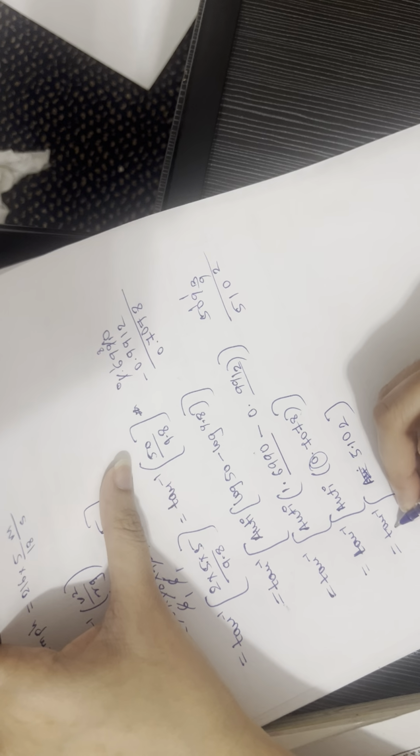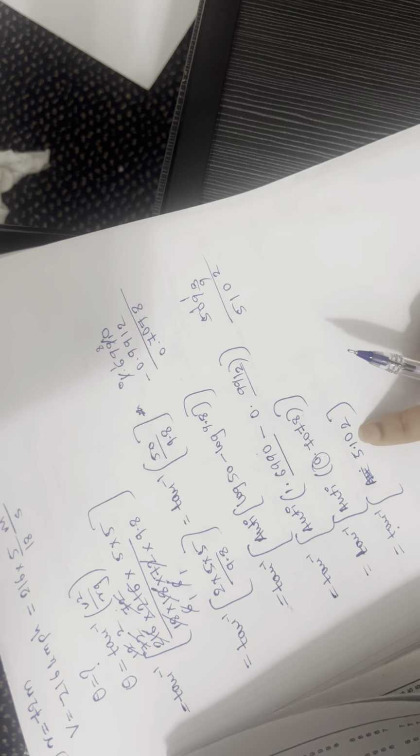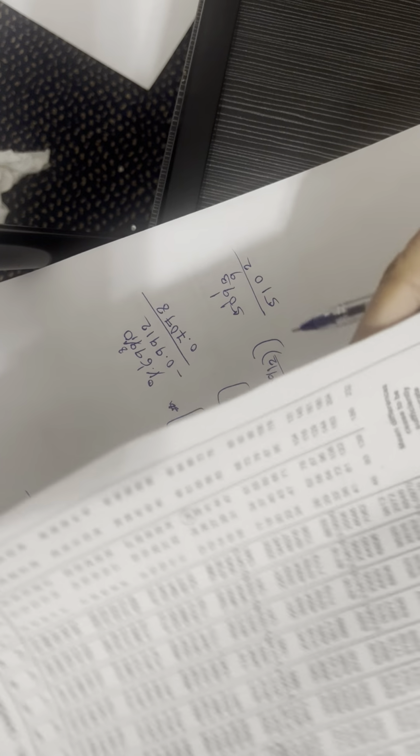Now we will look in natural tangent and try to look for 5.1. Since it is tan inverse, we will look in this whole part and try to look for the number 5.1, and after that there should be 0.